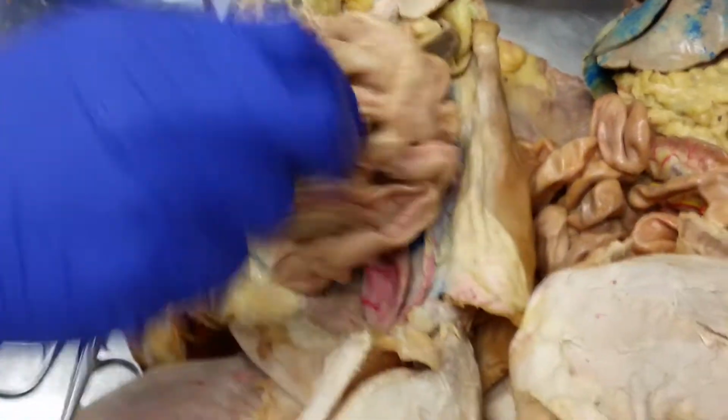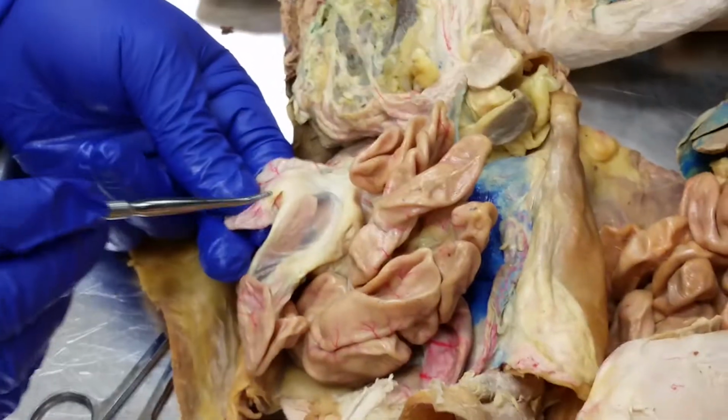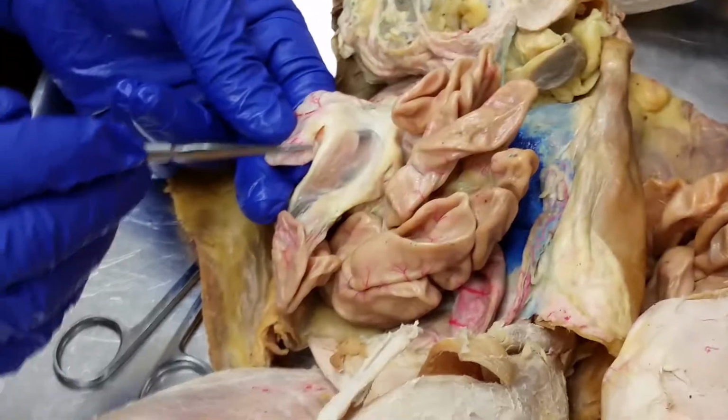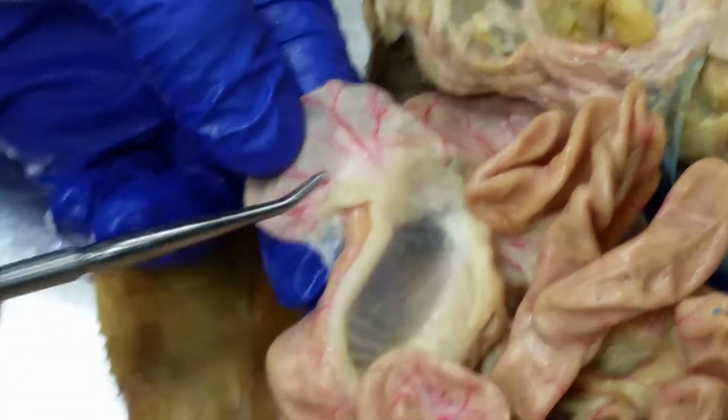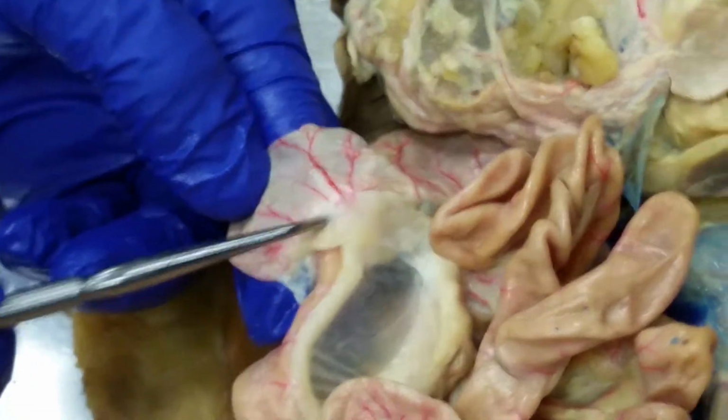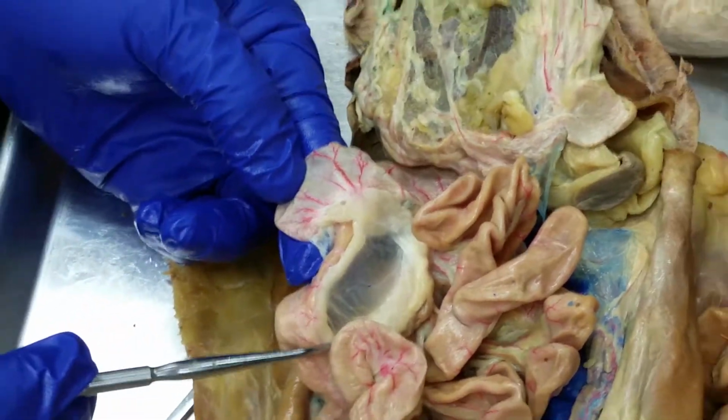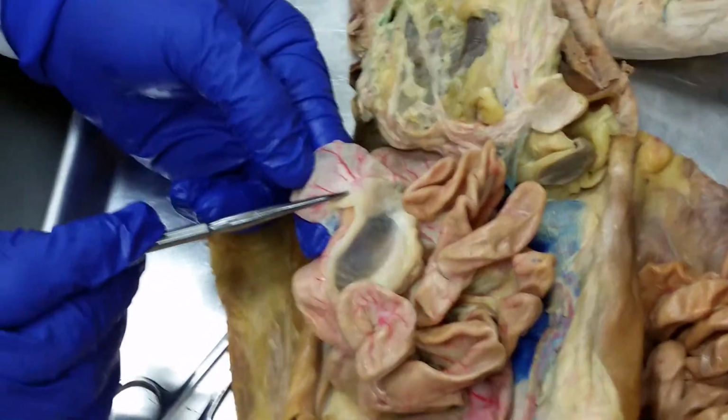Okay. So did you see what I did? In your cat, sometimes it's all messed up. So this part here will be the cecum, right? Yeah, cecum. This is the ileocecal junction, okay? Because this is the ileum, and this is the one-way valve that we talked about.